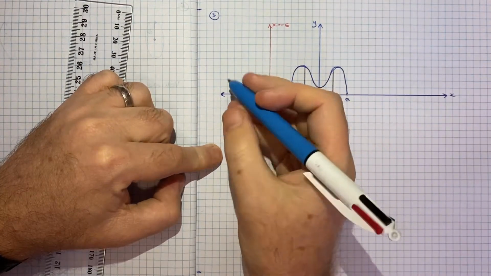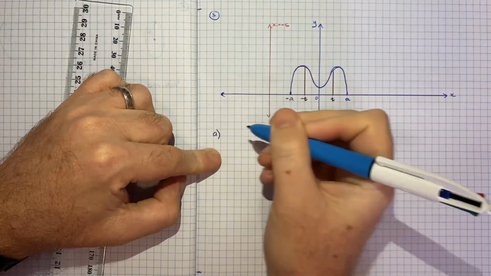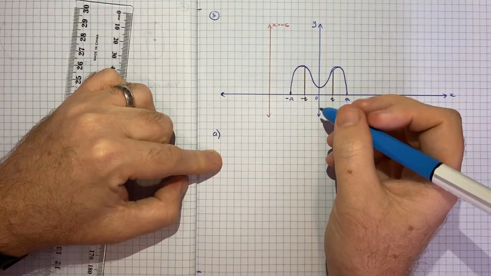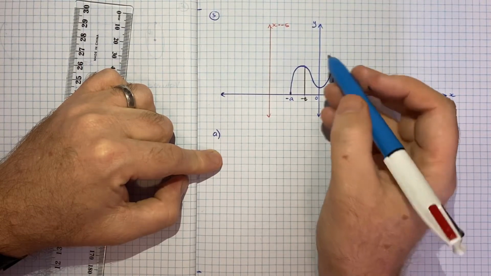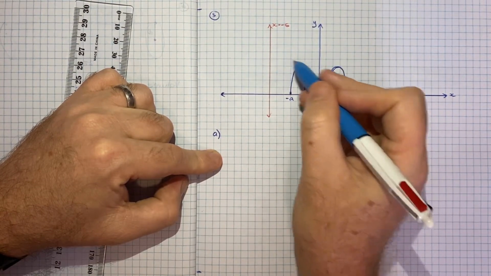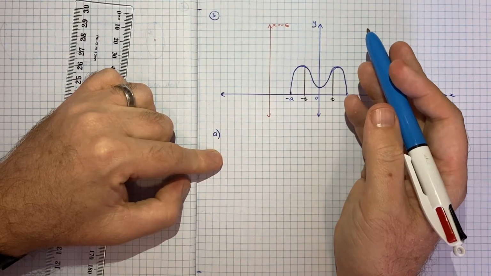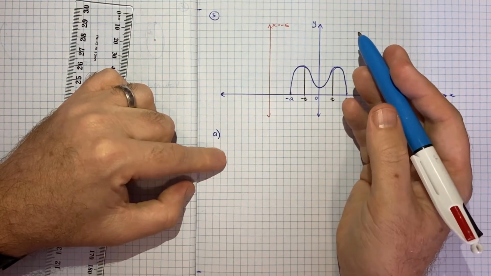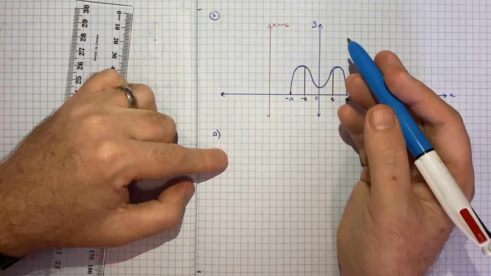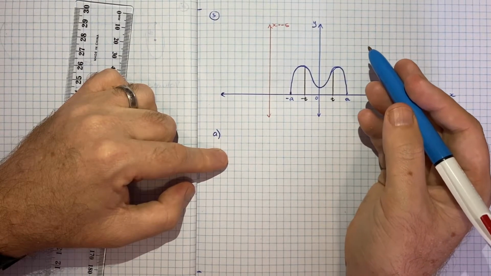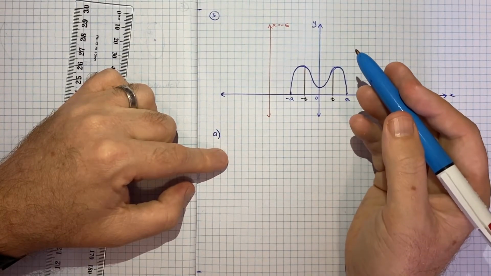So for part A, we want to show that the volume of the cylinder generated from each of these strips will be 2 pi f(negative t)(s minus t) dt, and then 2 pi f(t)(s plus t) dt.